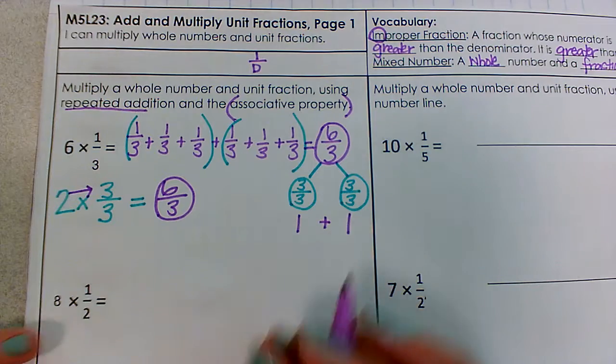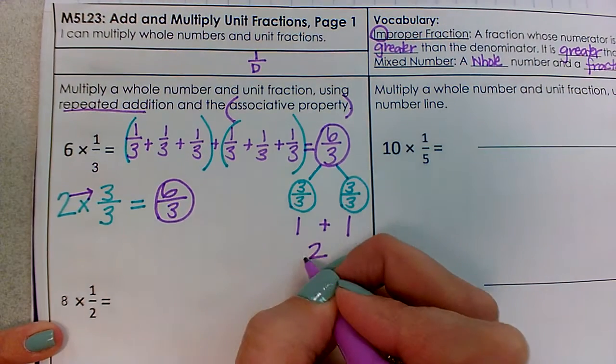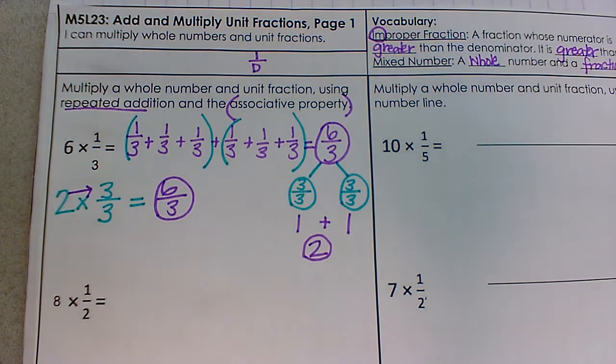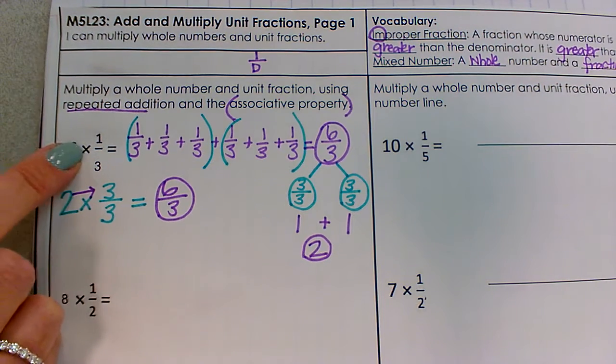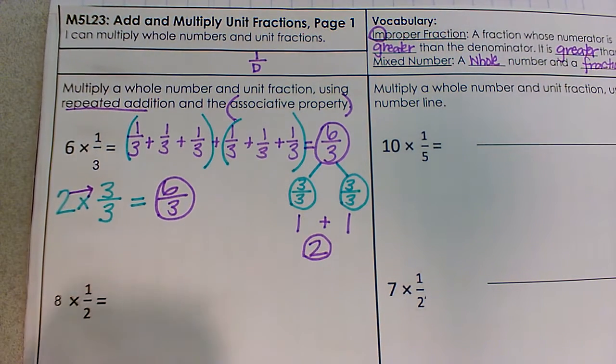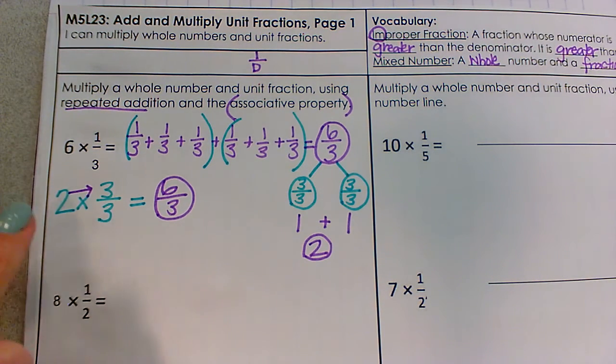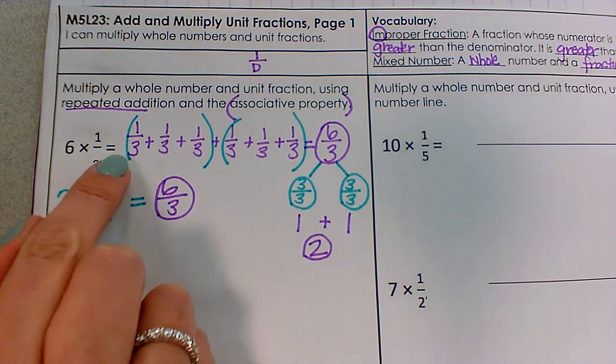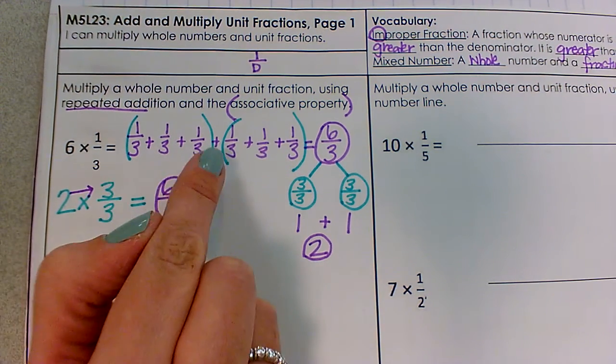And so really, when I rewrite this answer, it is 2. It doesn't have to be a mixed number this time. It turned out to be a whole number. 6 times 1/3 equals 2. Showing you this way is just another way to write it, because I associated them differently.